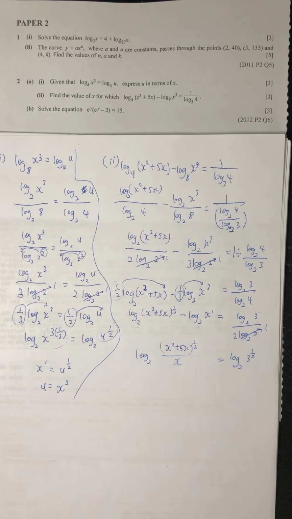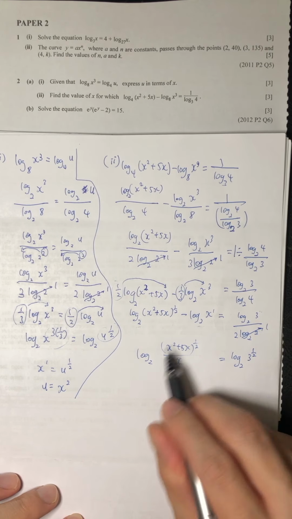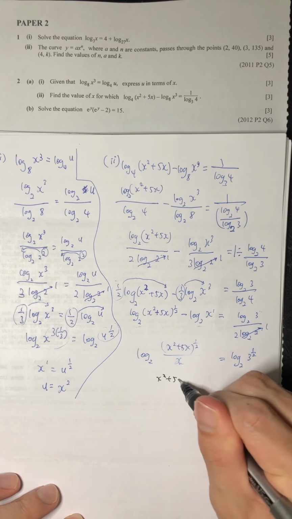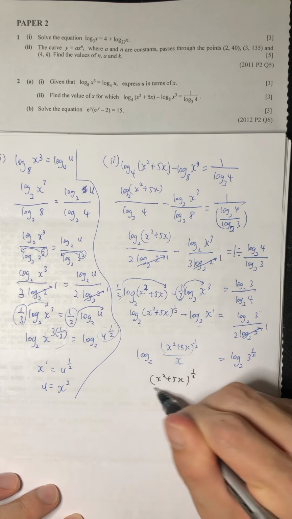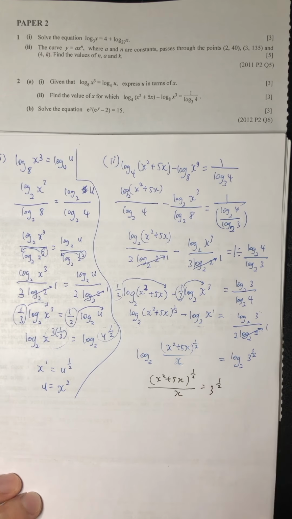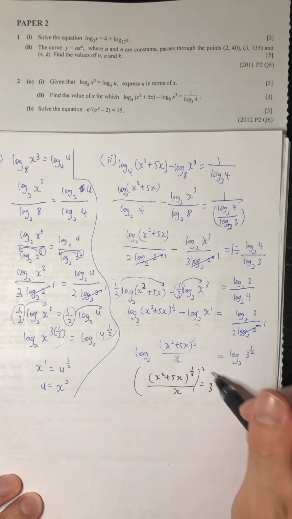Let me change a pen. So now we know that this is log 2 and log 2, so this equals to this, right? x squared plus 5x to the power 1 over 2, over x, equals to 3 to the power 1 over 2. What I can do now is square both sides. So I square this part and I square this part.